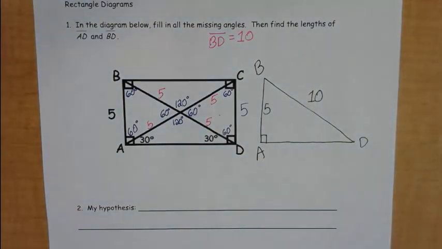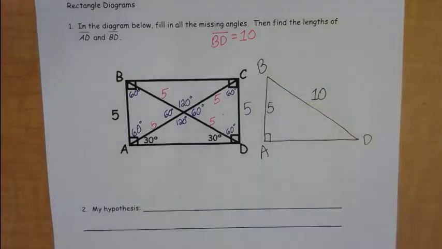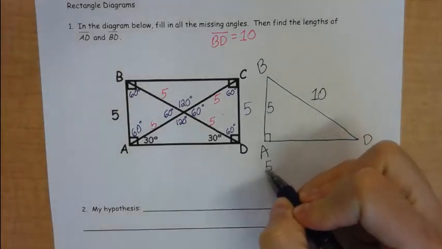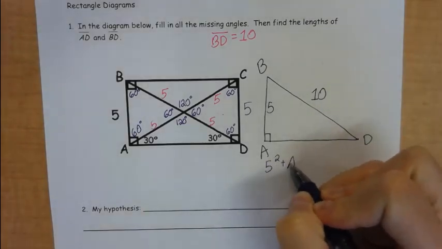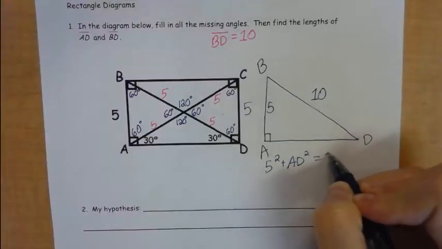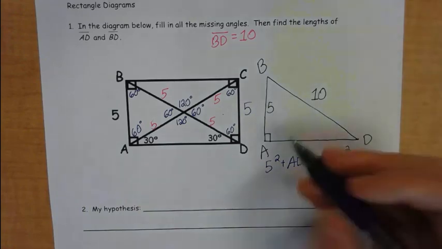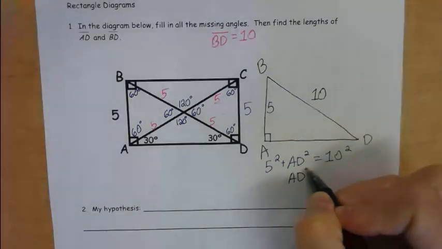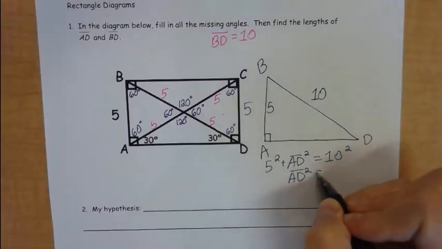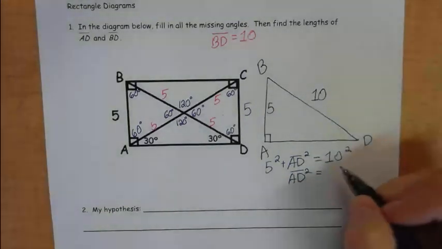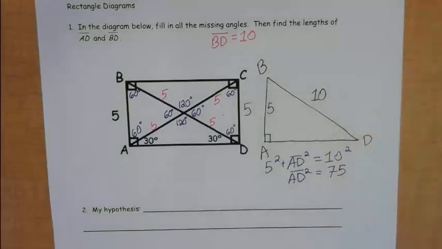Now we have a right triangle with two sides that are known, and that means we can use the Pythagorean theorem. To find AD, we would need to do 5 squared plus AD squared equals 10 squared. 10 squared is 100 and 5 squared is 25, so if I subtract 5 squared from both sides, I would find that AD squared is 100 minus 25, which is equal to 75.